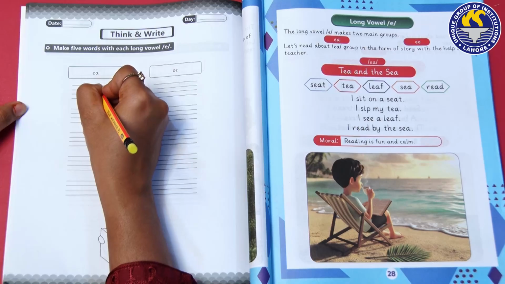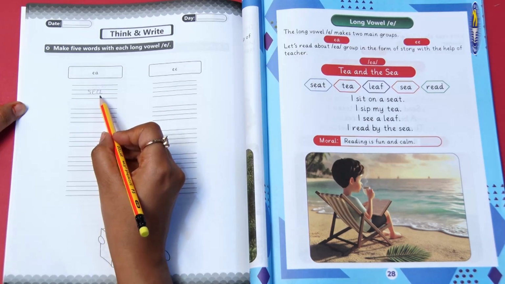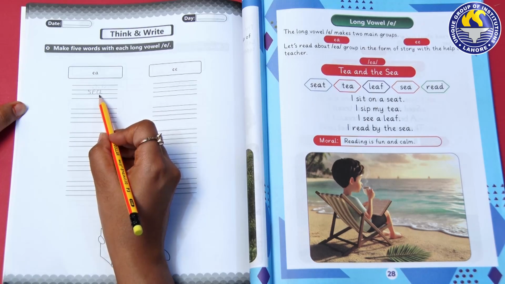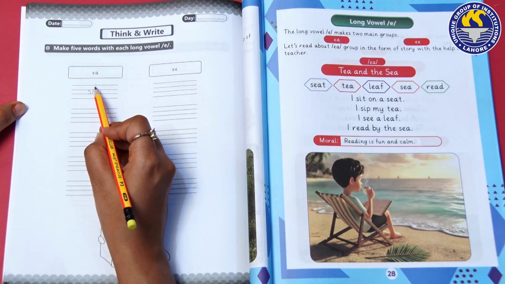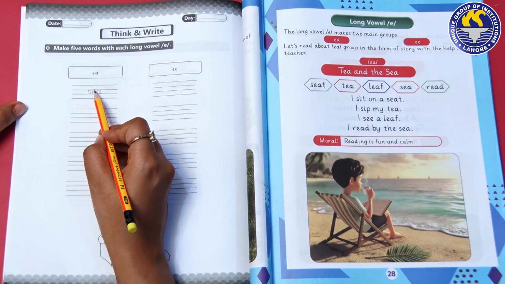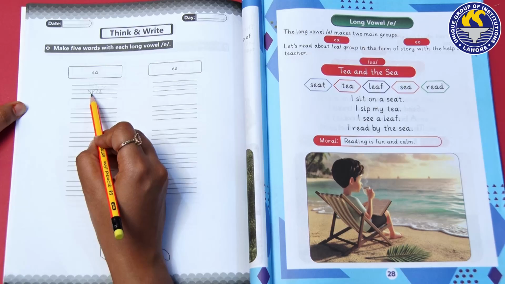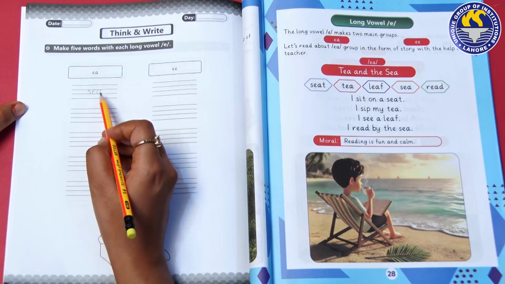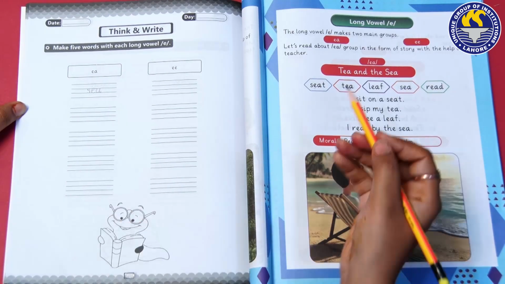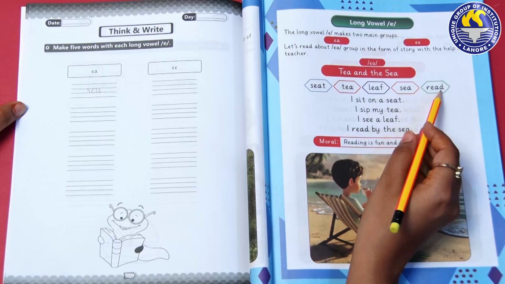E, A, sea. Can you all see that I am not uttering the sound, the phonics, for the letter A, because it joins hands together with the letter E to make one single sound, and that's E. Sea. Now you can make more words by taking help from these words.